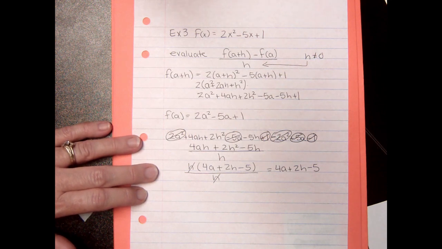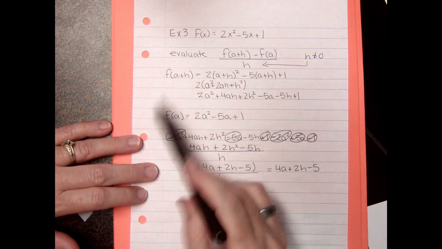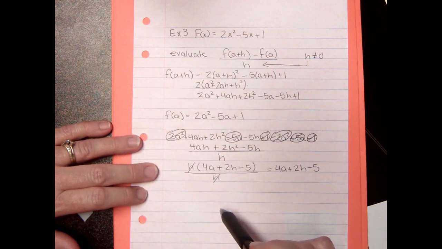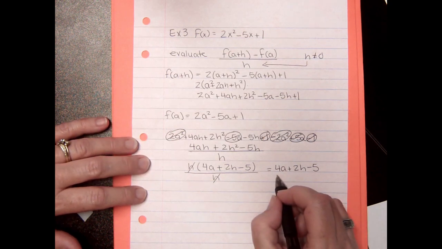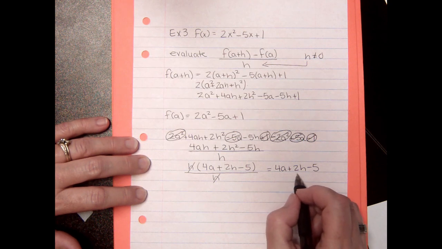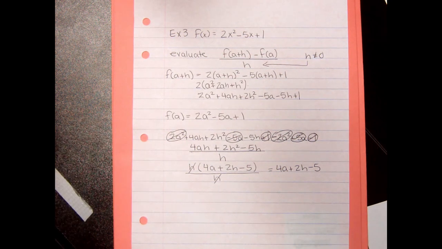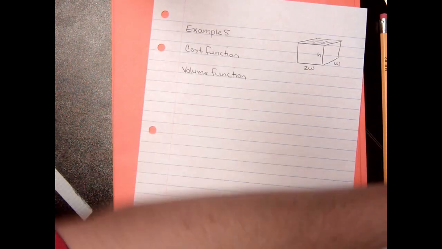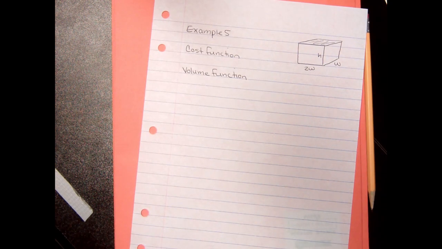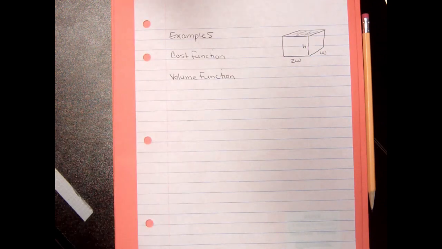Now that might have seemed a little bit unnecessary to you, but there's a reason behind us doing this. This is going to help us later when we define derivatives. Okay? So this would be your answer to your expression, 4a plus 2h minus 5. Okay? Alright, let's go on. We already did number 4 in the book. Let's take a look at number 5. Again, if you have any questions in example 3, you can put in the comment section example 3 and write your question.